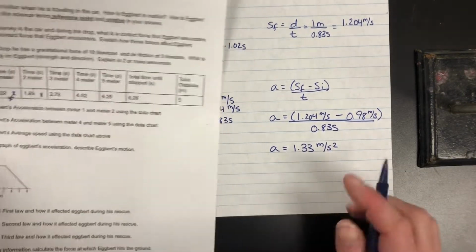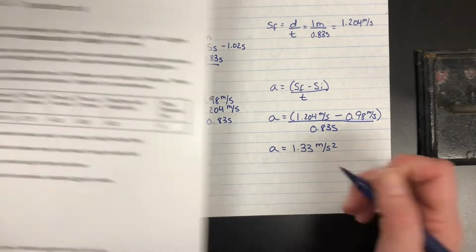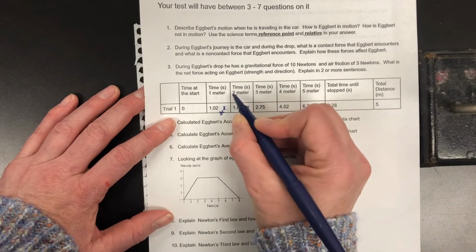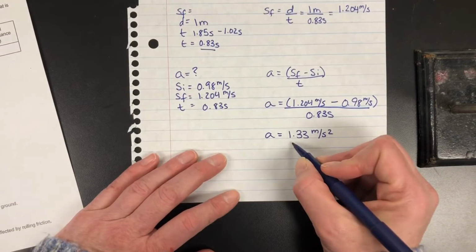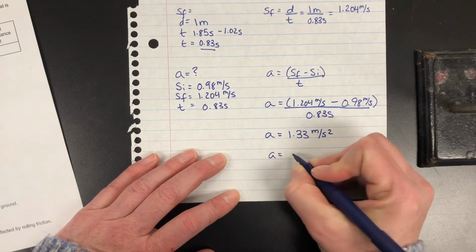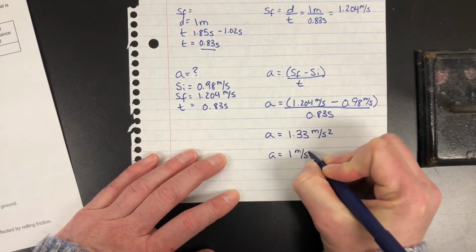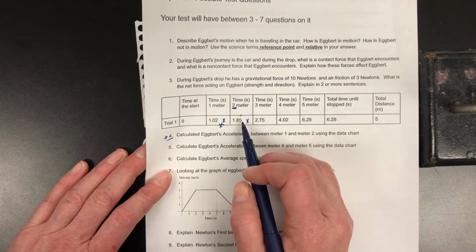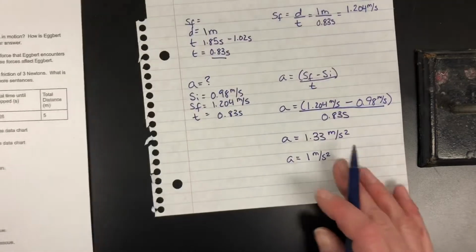Okay, so we need to talk about significant figures. Since this is just giving us one number, my sig figs here is going to be one number. So my acceleration is going to be 1 meters per second squared. Be careful with that. That's something I probably will change on the test. So just make sure that you're doing the appropriate sig figs.